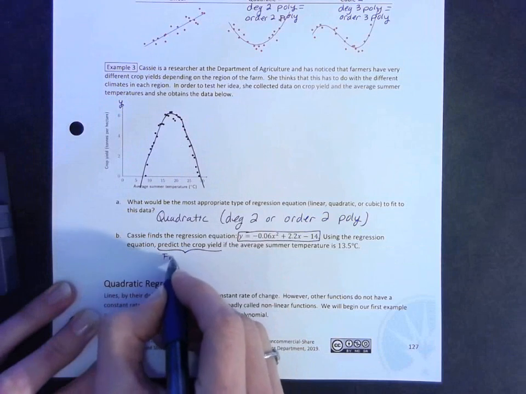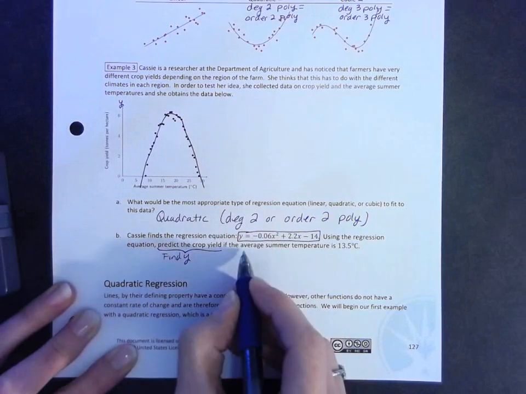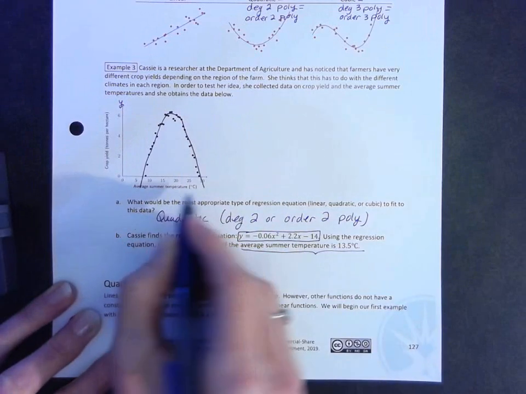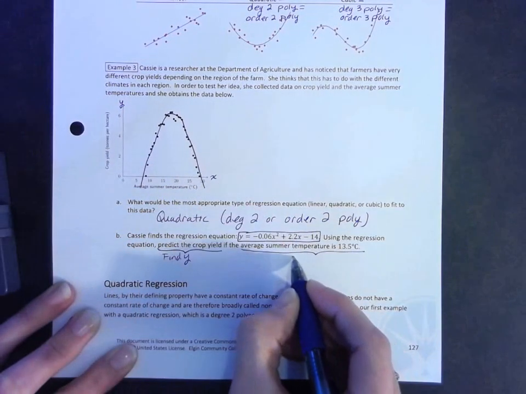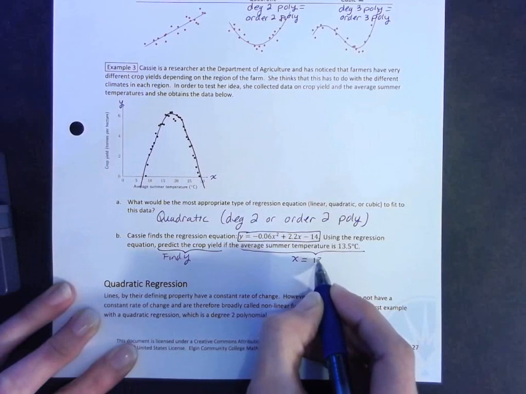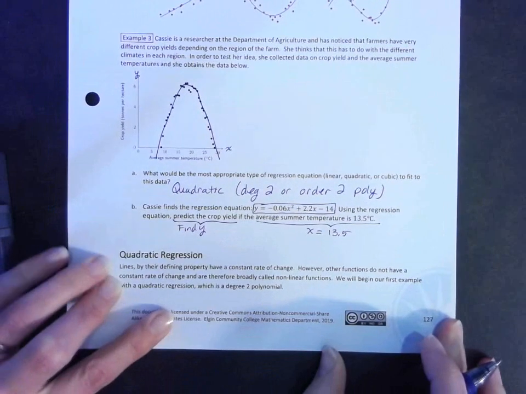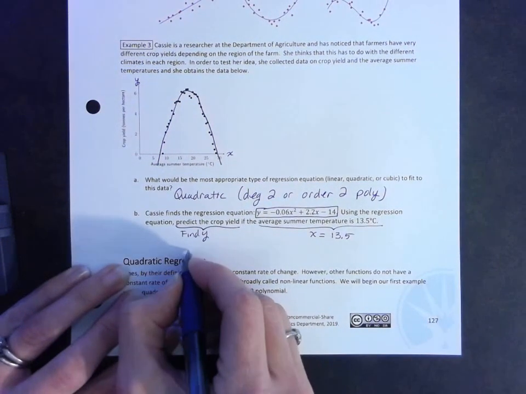We want to find y when the average summer temperature, our input or x variable, is 13.5 degrees Celsius. So let's sub that in and see what we would get.